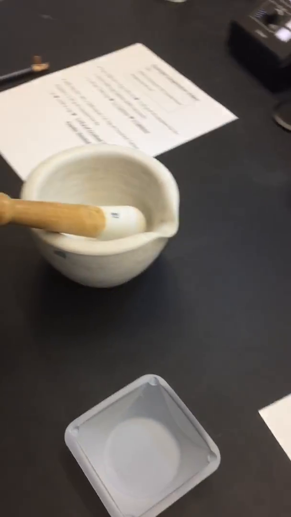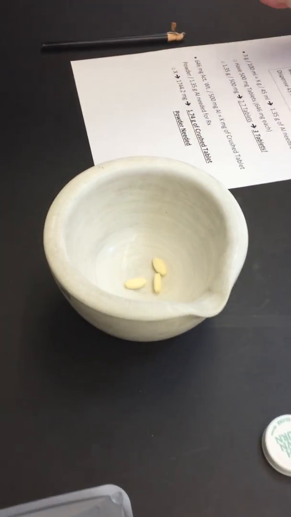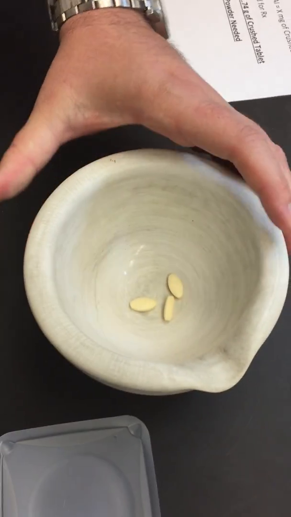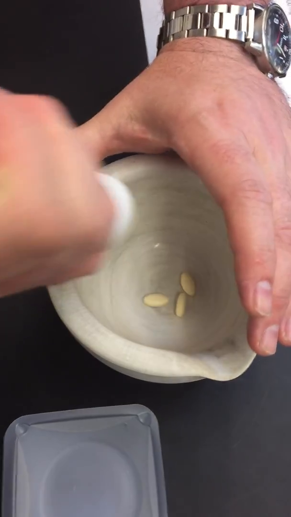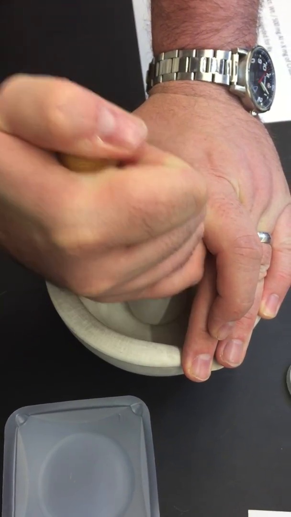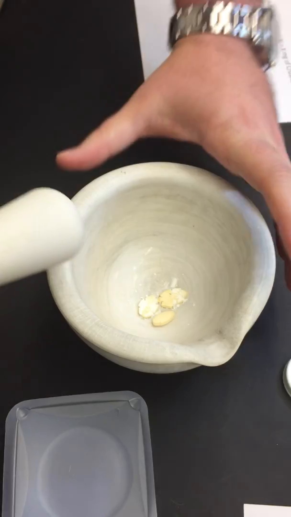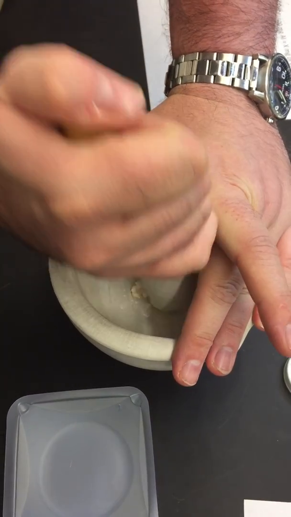So in order to do that, once you find the total number of tablets that you need, in this case it would be 3, you're going to use a Wedgwood mortar and pestle. Now, to start out, I usually think it's best just to stand over it, and you can pound away at them a little bit while putting your hand on top of the mortar so that the tablets don't fly everywhere.